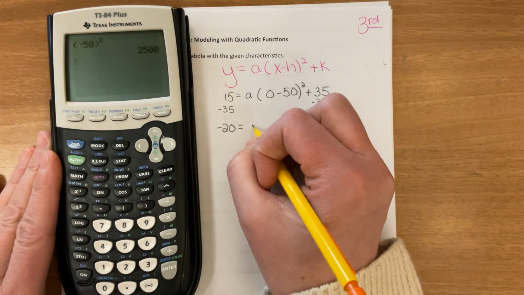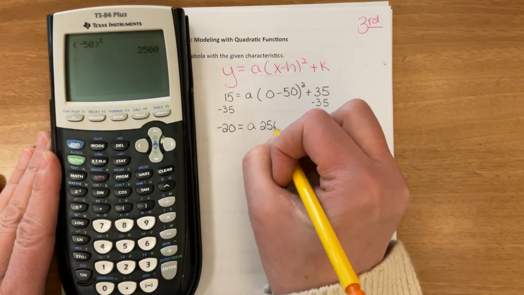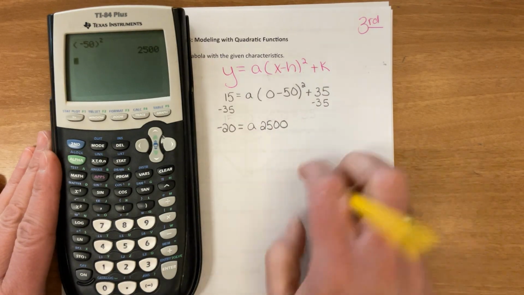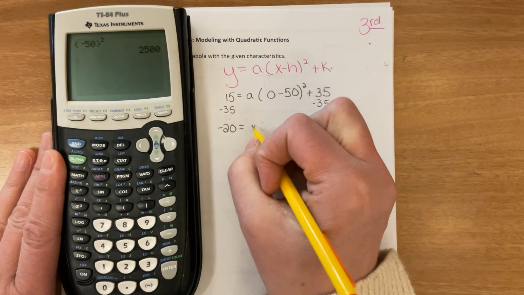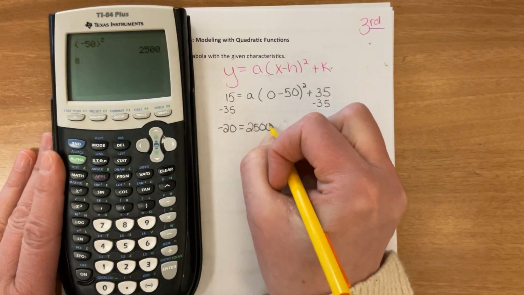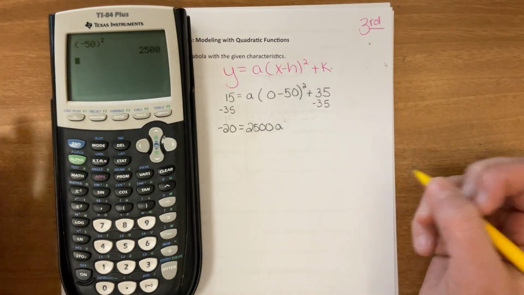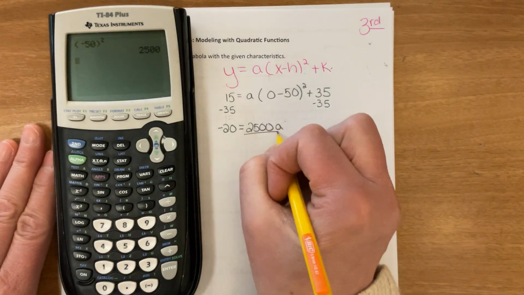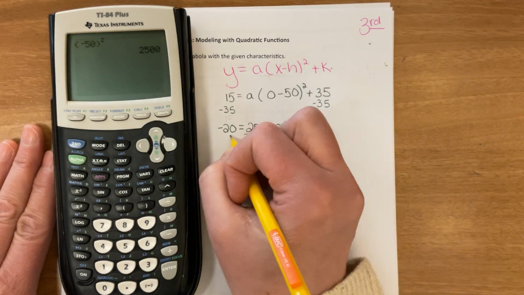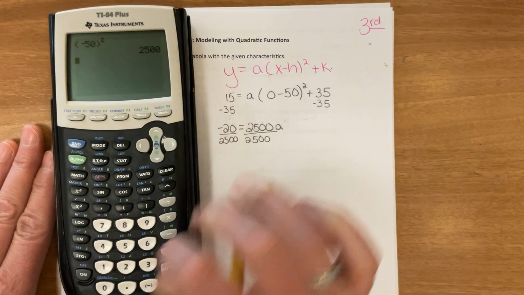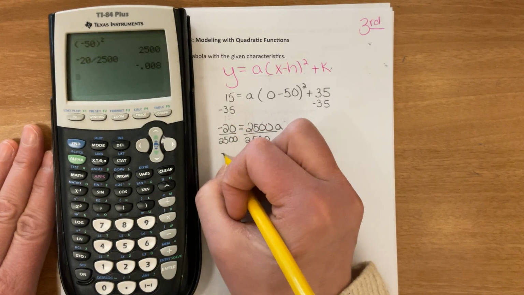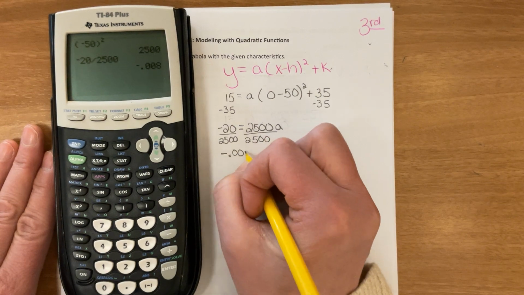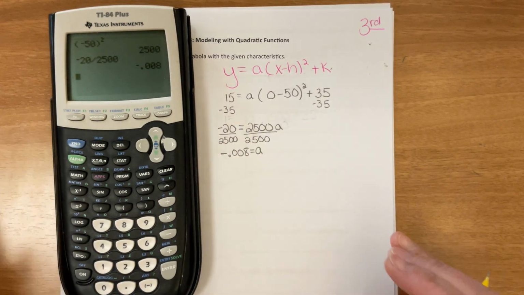Now, instead of doing this, because that gets goofy, we use the commutative property, and you guys have all been through geometry, so we put the number first. Because if it's multiplication, we can switch the order. Then we'll just divide off this 2,500. And then that's my A value, which I already knew was going to be negative, so this makes sense.